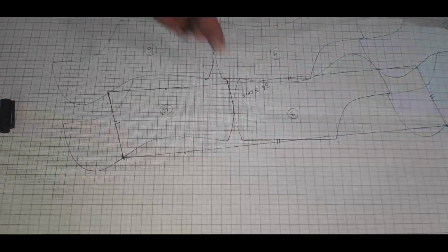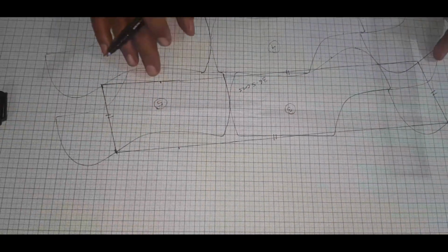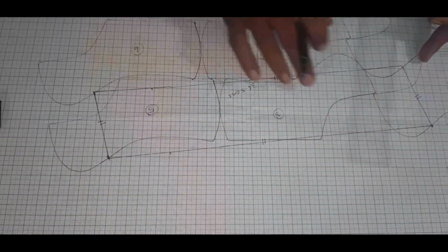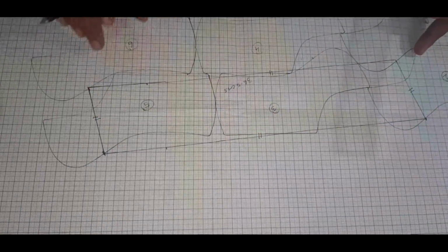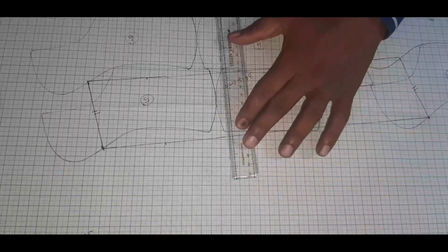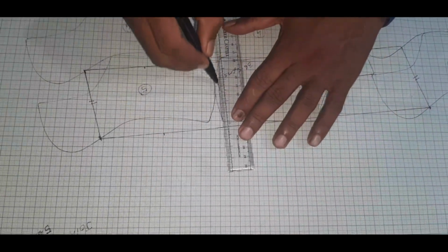So inside this parallelogram, two quarter patterns are inside. So you can check it very easily. And inside the parallelogram, two patterns are there. See, just to check, I am marking this.